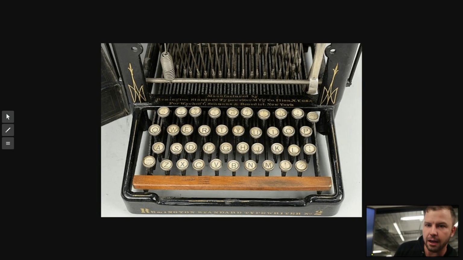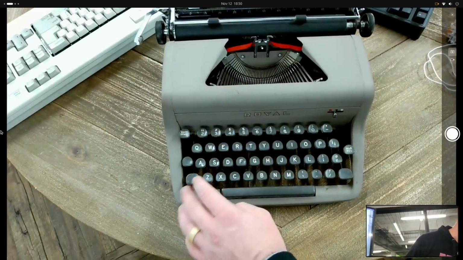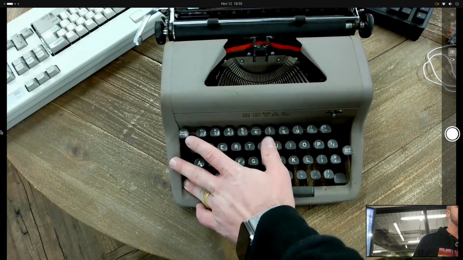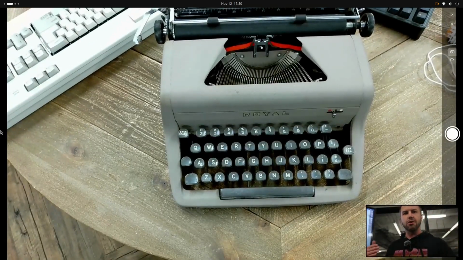And again, the reason they call it shift, let's kick our type bars back here, is that we are literally shifting the platen down to hit a different character on the type bar. And so that was one of the big evolutions to get towards the keyboard that we have today.